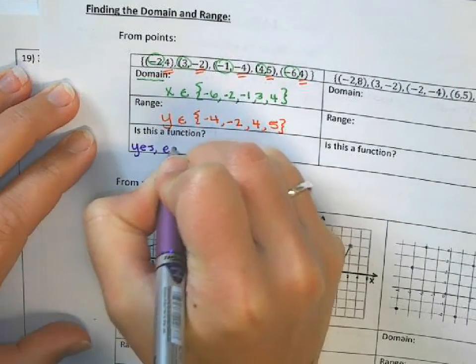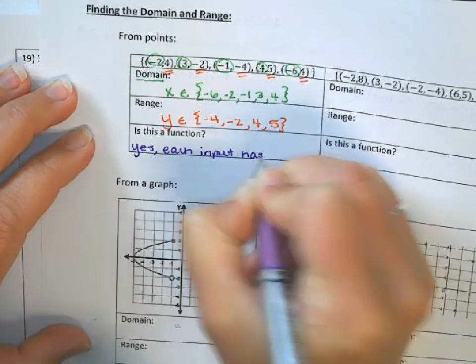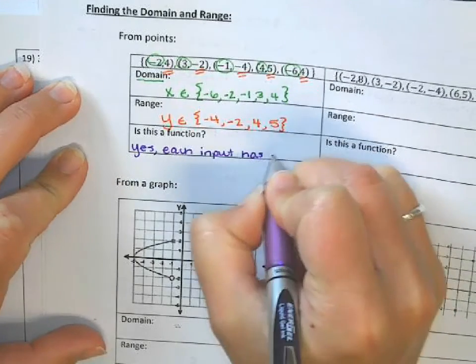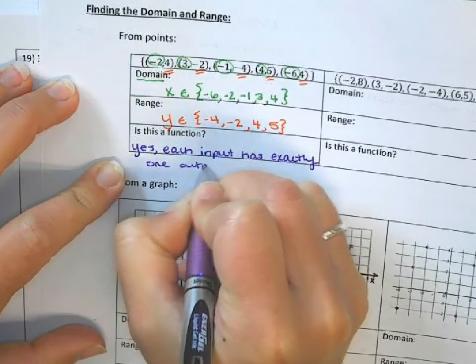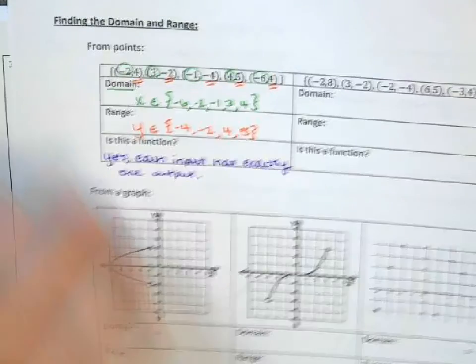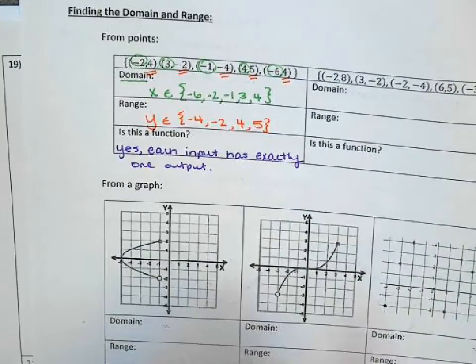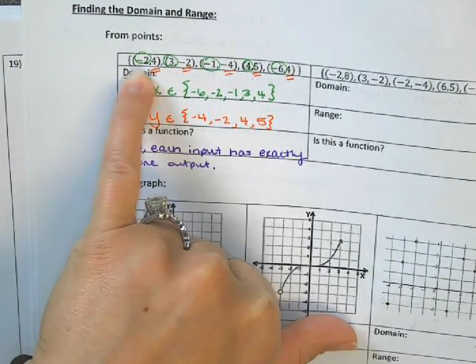Because each input has exactly one output. Okay, so even though there's an output that's repeated, that doesn't matter because -2 is an input that goes to 4.